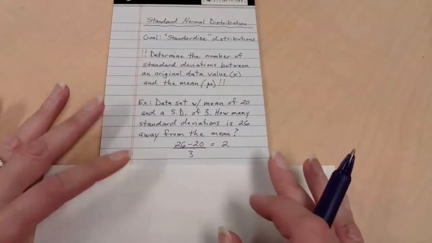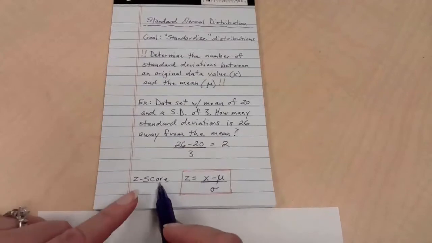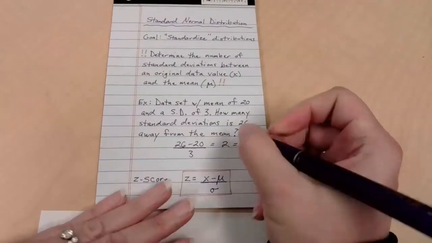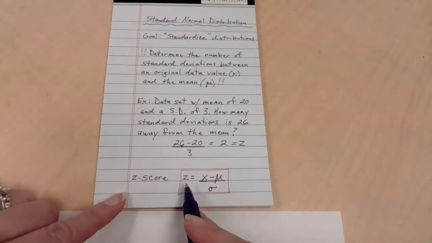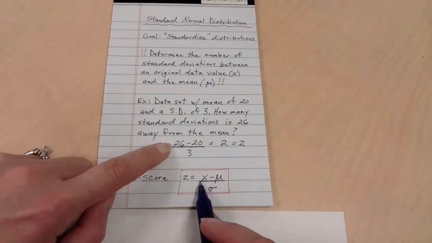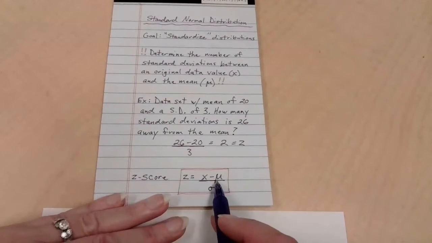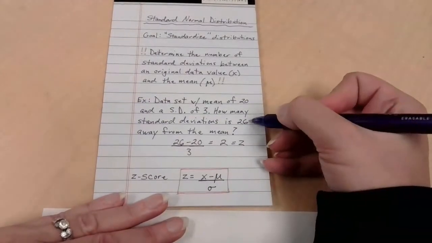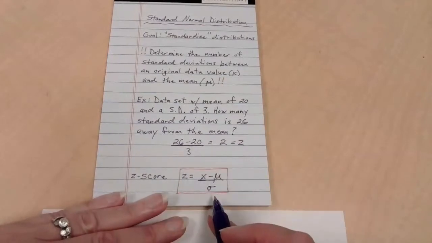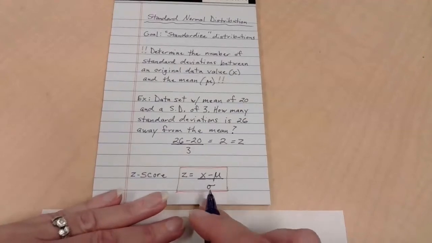So let's see if we can actually put this into a formula. Ladies and gentlemen, what we've just calculated is called a z-score. So I can set that equal to z if I would like. A z-score, which can be calculated by doing what we just did. Take the original data value, the x, the 26, subtract the mean, 20, so figuring out what's the distance between these two numbers, between the x value and its mean, and then divide, figure out how many standard deviations fit in that. That tells us how many standard deviations we are away from the mean.